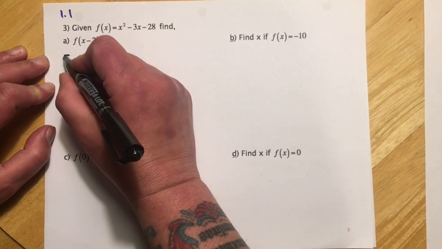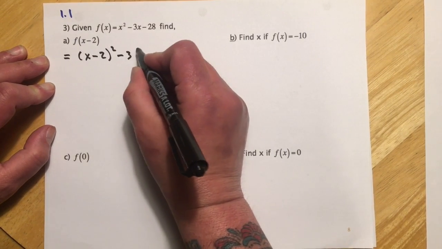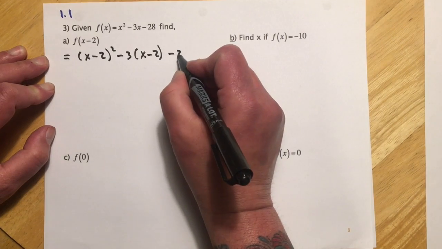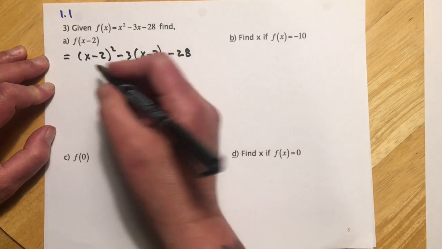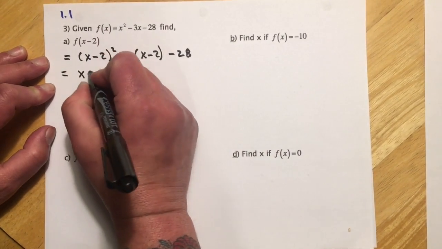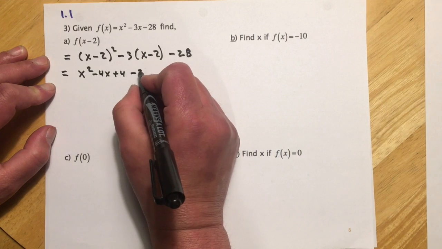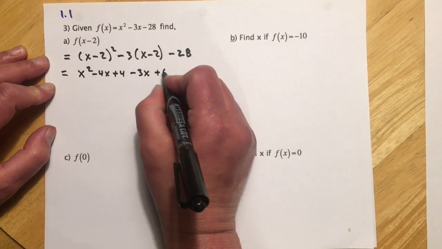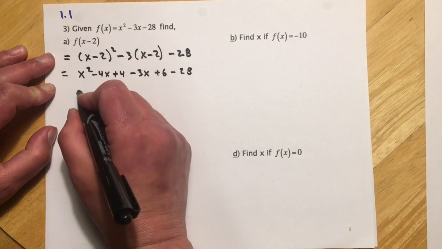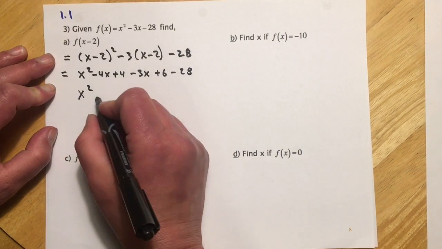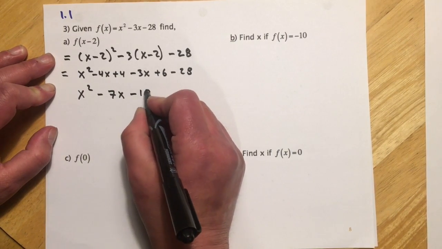So this will look like x minus 2, quantity squared, minus 3 times x minus 2, minus 28. And then I need to expand that out, so this will go x squared minus 4x plus 4, minus 3x plus 6, minus 28. And then collecting terms, x squared minus 7x, and then 4 plus 6 is 10, and 10 minus 28 is minus 18.